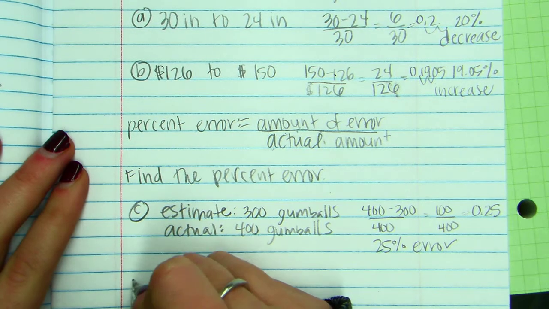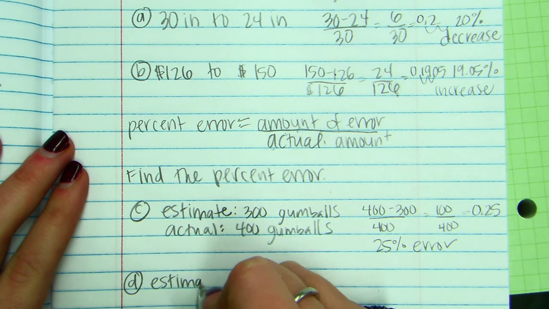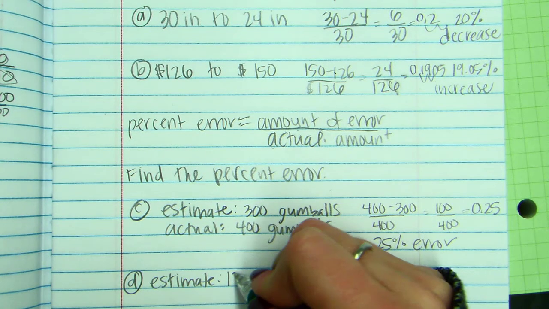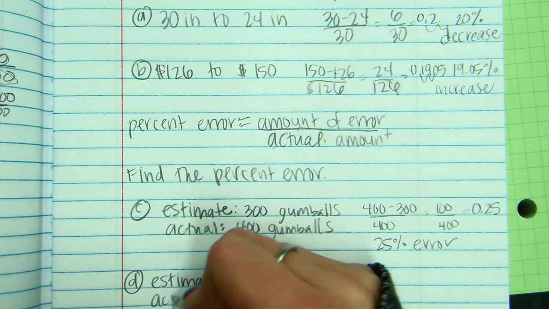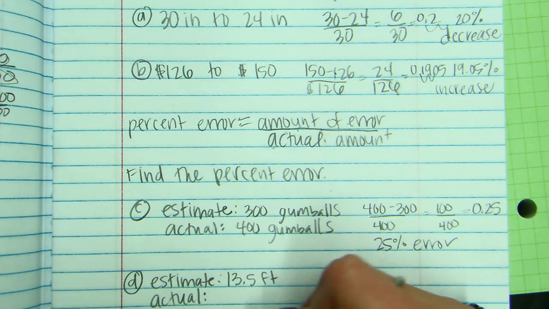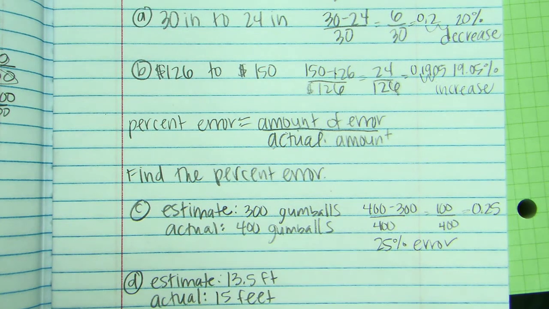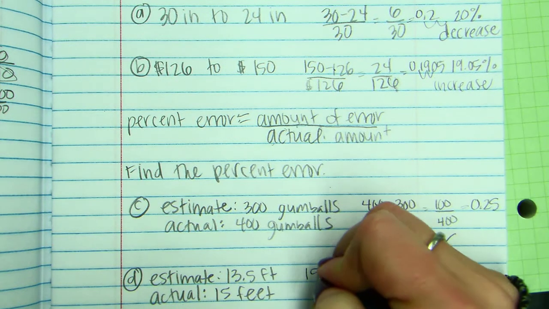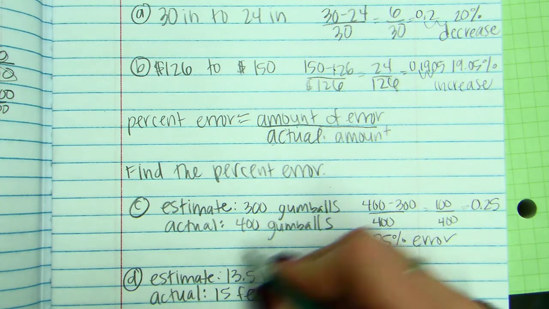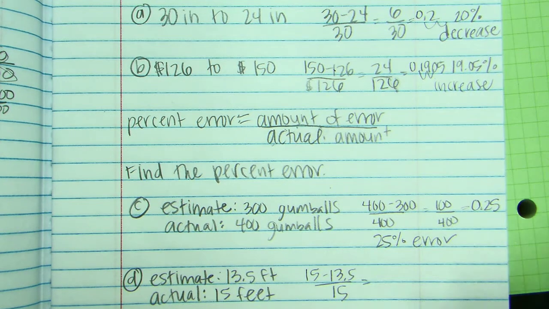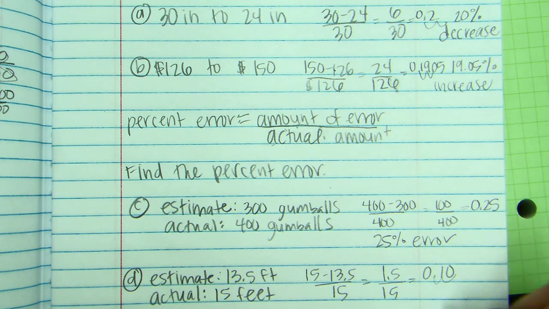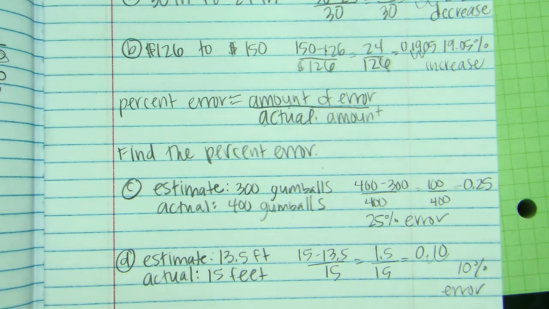Let's do another one. Let's say you estimate that the free throw line to the hoop is 13.5 feet. The actual distance is 15 feet. We're going to use this formula again. So I do the amount of error divided by the actual amount. To find the amount of error, we'll do 15 minus 13.5 over the actual, which is 15. 15 minus 13.5 is 1.5 over 15, which gives me 0.10, which as a percent is 10% error. So we're off by 10% of the actual amount.